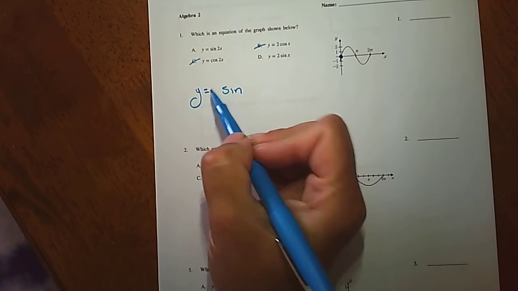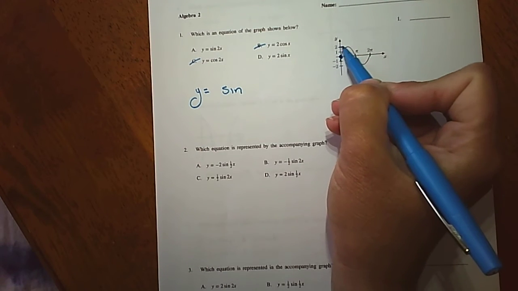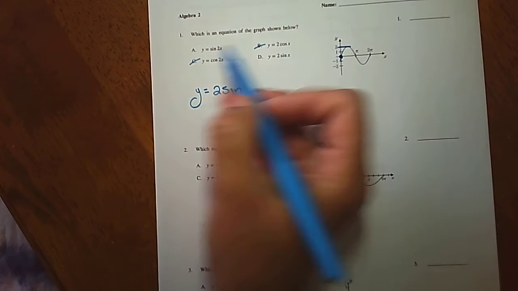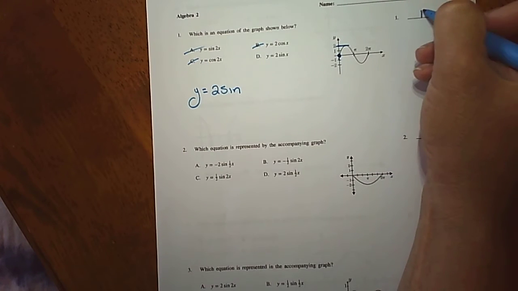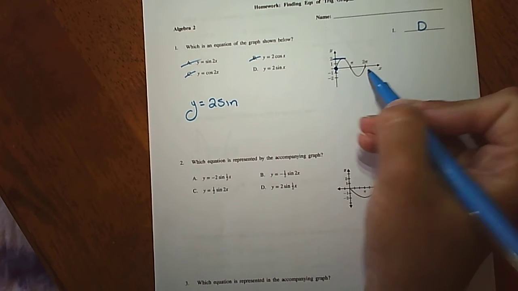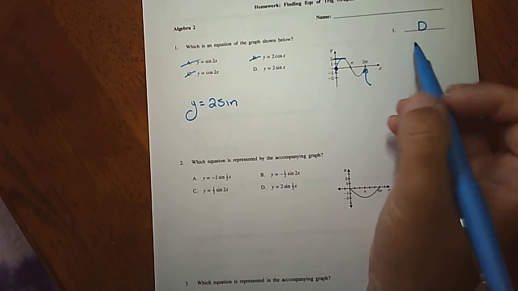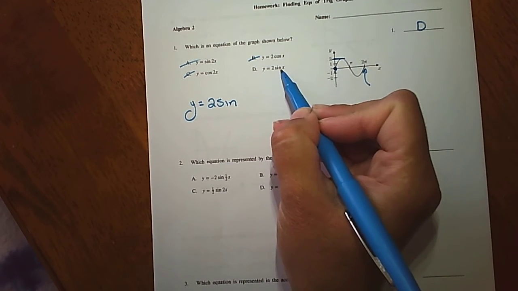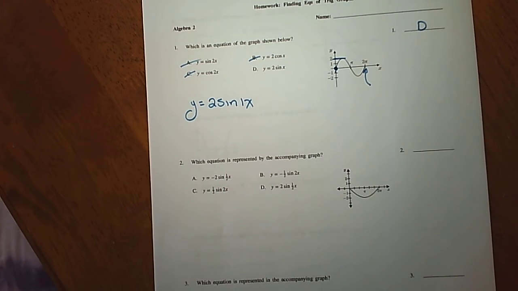Then I'm going to look at the amplitude because that goes out in front. Notice it goes up to the number 2. So that means there needs to be a 2 out in front. So that means it can't be A. So we've eliminated down to D. Now just real quick, the next thing you would look at is 2 pi. How many pictures do you see? How many up and downs? There's 1. That's why there's a 1 there in front of the x.